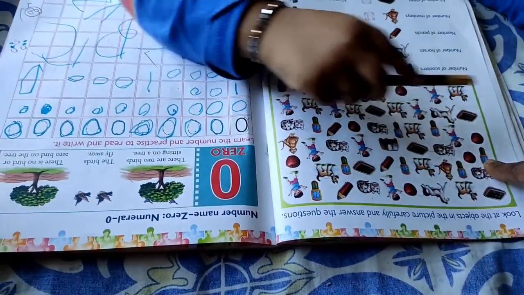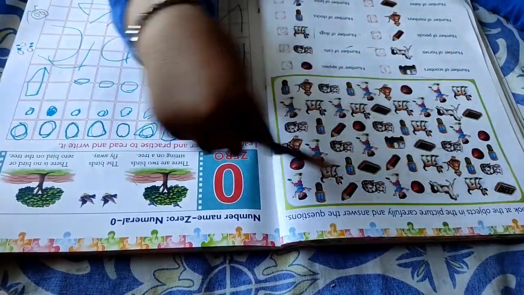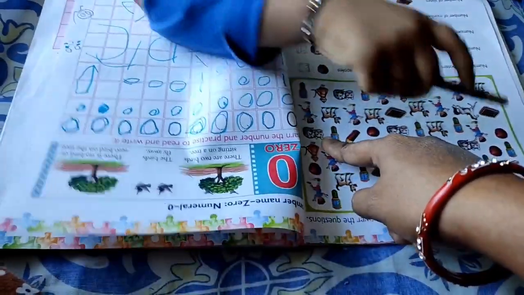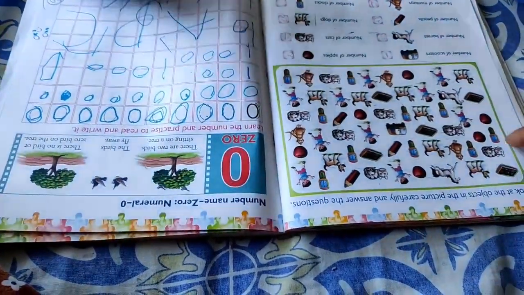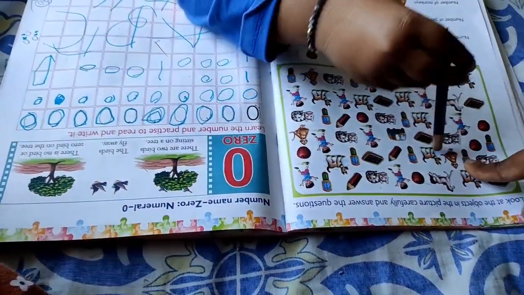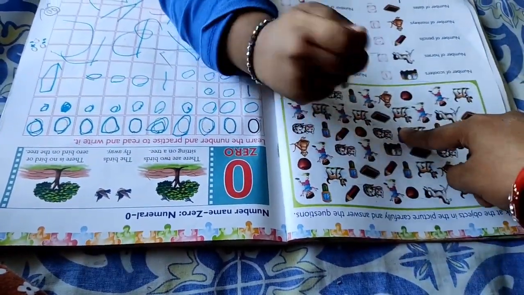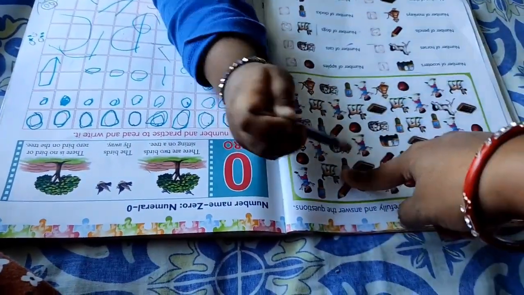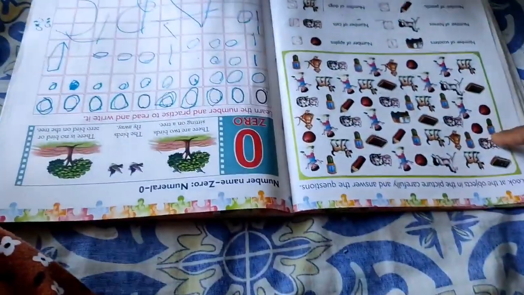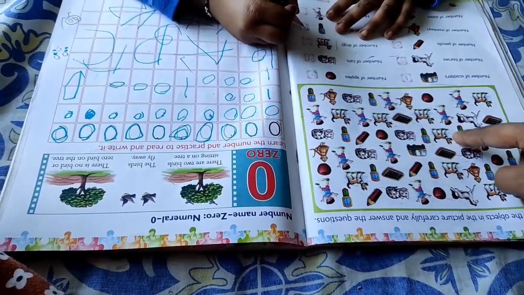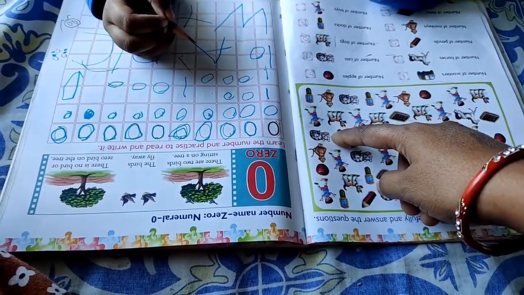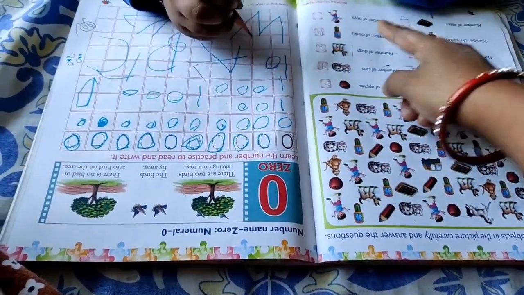Count it. 1, 2, 3, 4, 5, 6, 7, 8, 9, 10, 11, no. Again, count. 1, 2, 3, 4, 5, 6, 7, 8, 9, 10. 10. Number of clocks, 10.